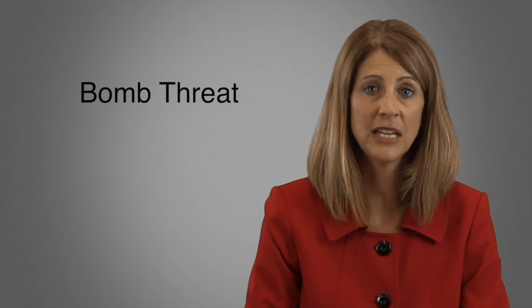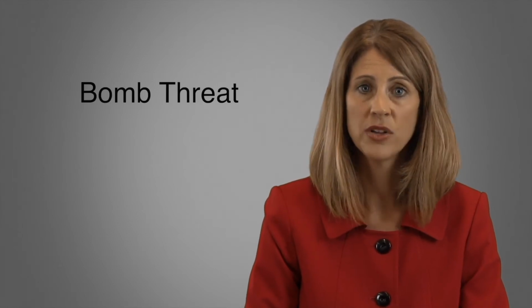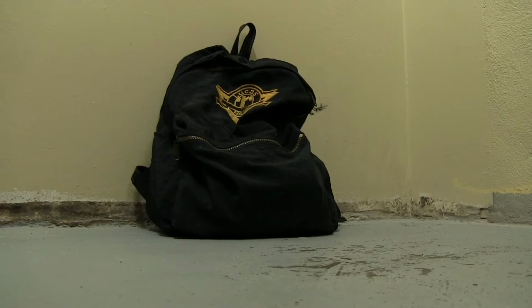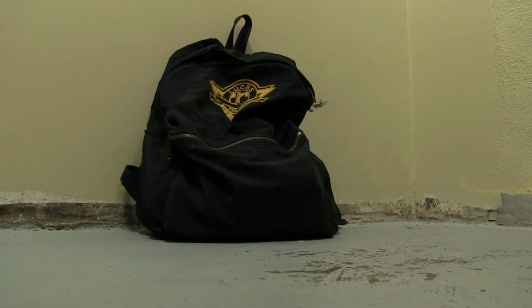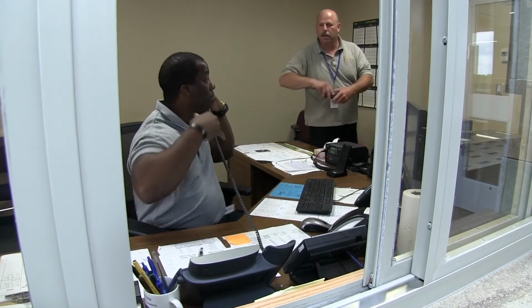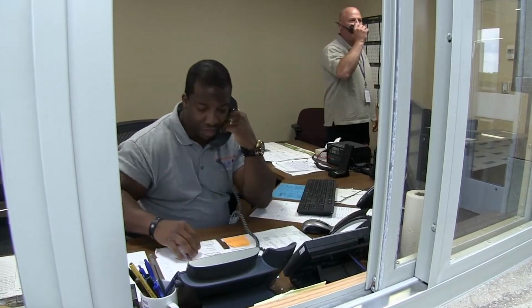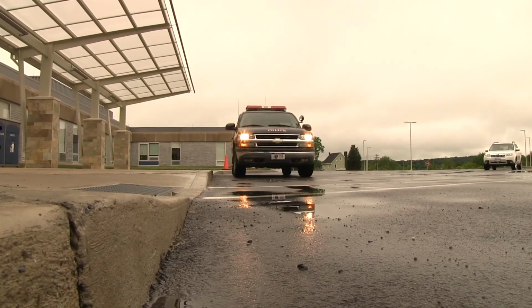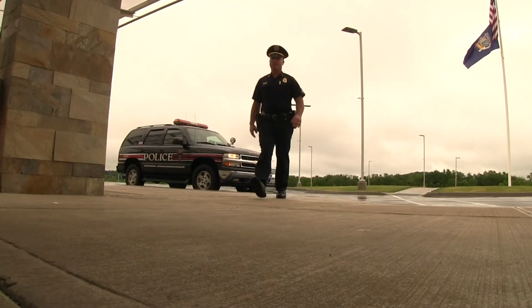The possibility of a bomb threat remains a clear danger for our schools. All school employees should be mindful of their surroundings and remain alert to suspicious packages or bags. If you notice a suspicious package or bag, immediately notify your building administrator or principal, who will initiate the appropriate emergency response.